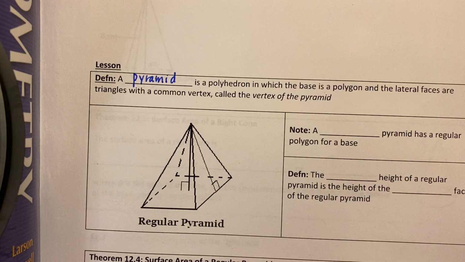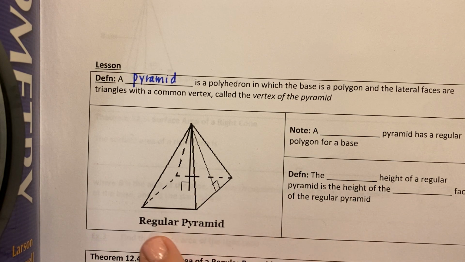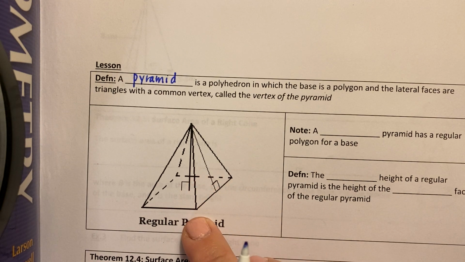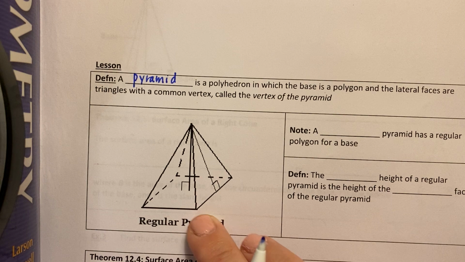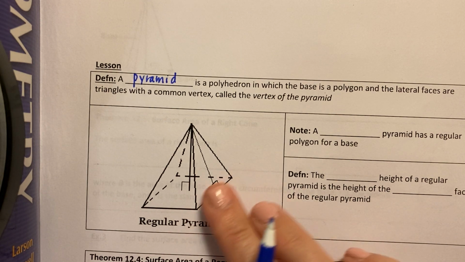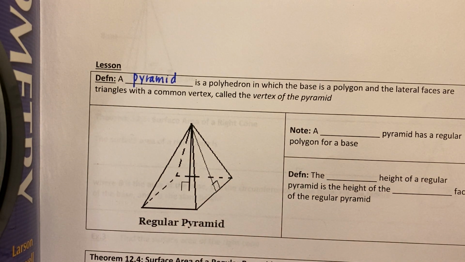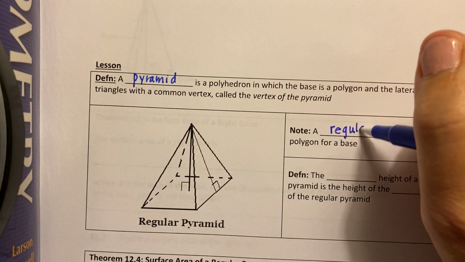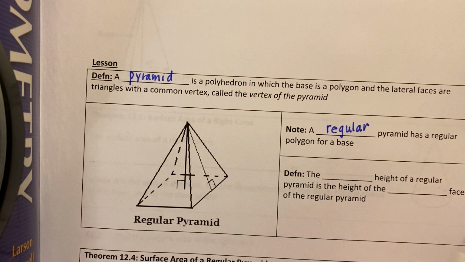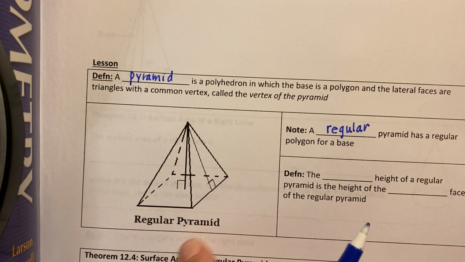So if you go back to yesterday and we had a prism, like a rectangular prism, it would have had two rectangles as bases and its lateral faces would have been parallelograms or rectangles. Today, our base is a rectangle and we only have one of them, but the lateral faces are all triangles. So it says, note, a regular pyramid has a regular polygon for its base. That just means that all the sides are congruent. So it could be like a square or a regular pentagon.